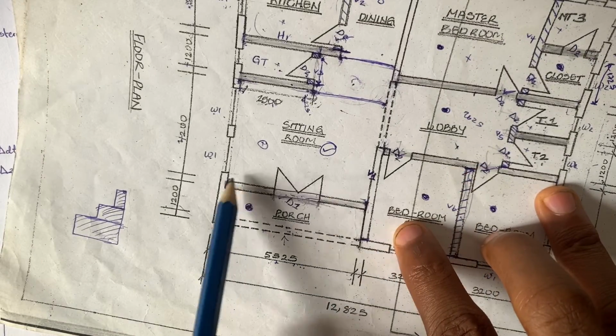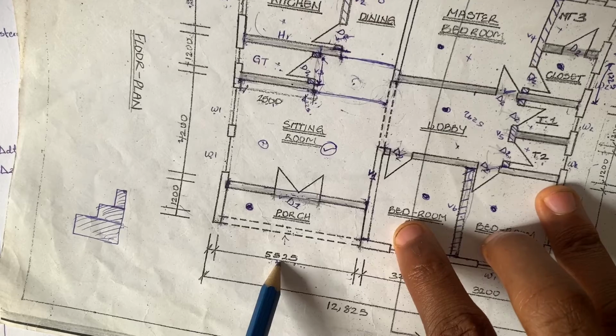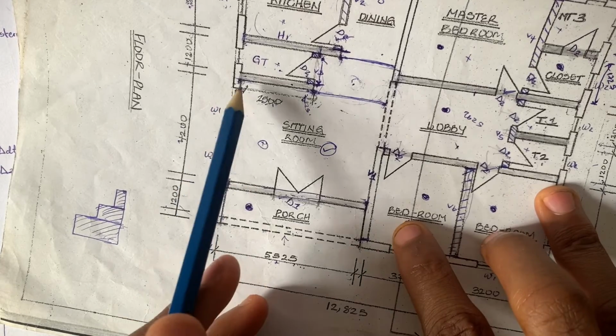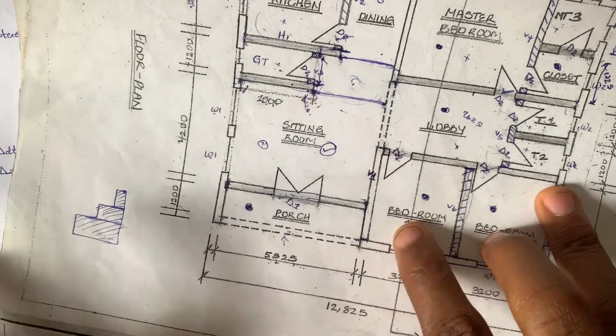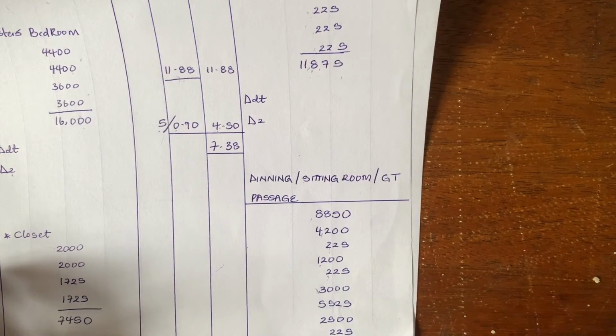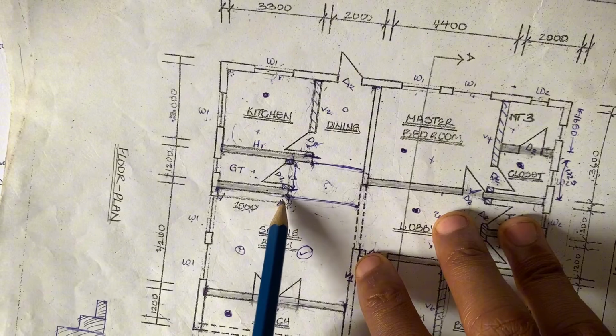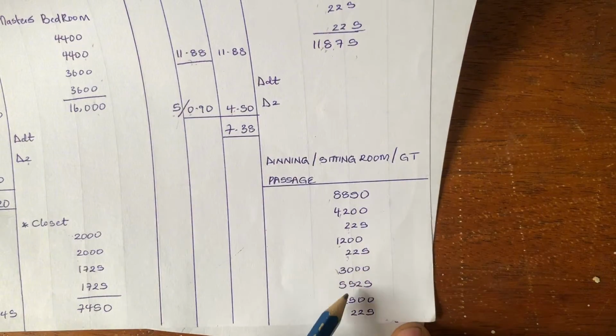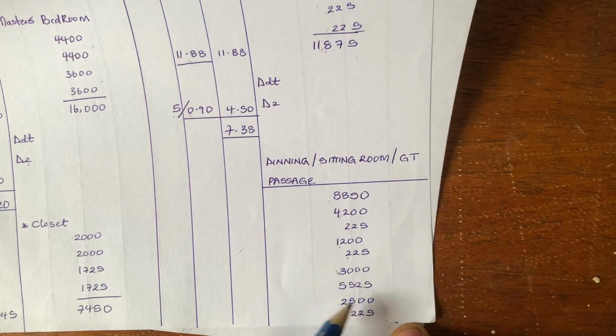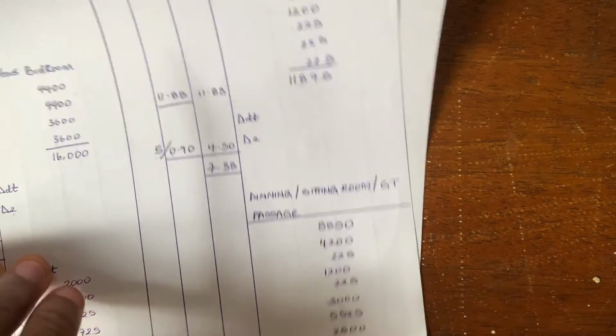We'll add from here to here, which is 5,525. And then we'll add from here to here, which is 2,500. And then we'll add this thickness, which is 225. And that is what I did here: 5,525, 2,500, 225.